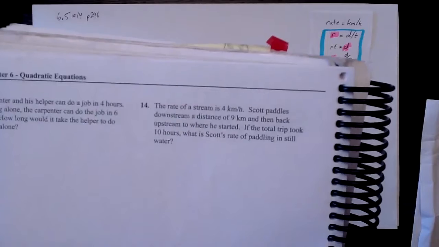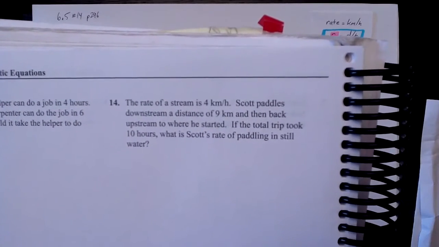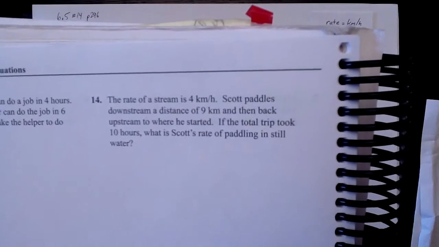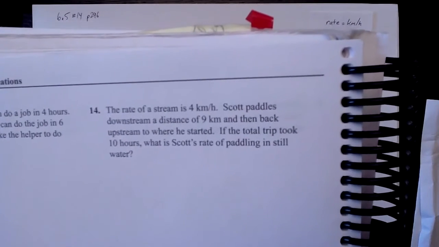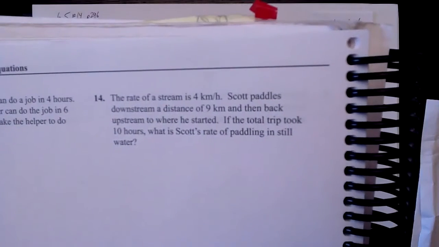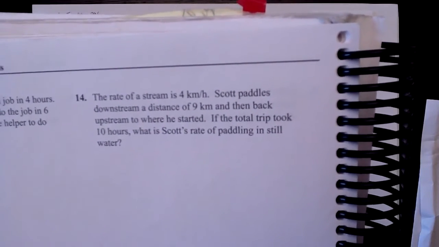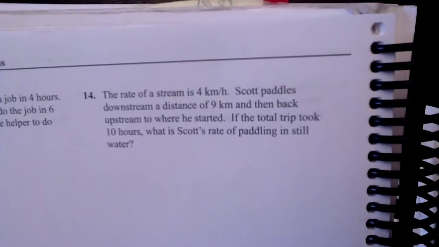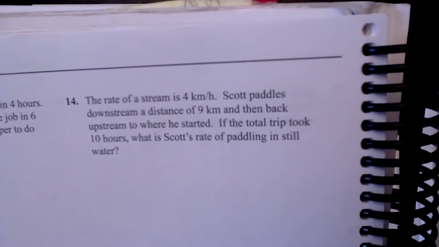Number 14 says the rate of a stream is 4 kilometers per hour. Scott paddles downstream 9 kilometers and back upstream where he started, and it took 10 hours in total. What's the rate of paddling in still water? So if we can find out his rate upstream or his rate downstream, we can adjust it by 4 accordingly, and we can figure out his rate in still water. That's the first thing to understand.